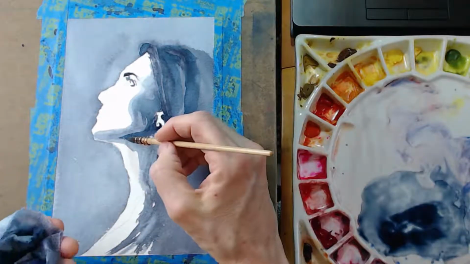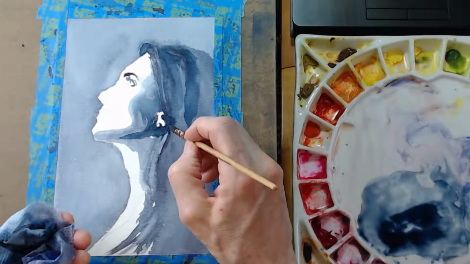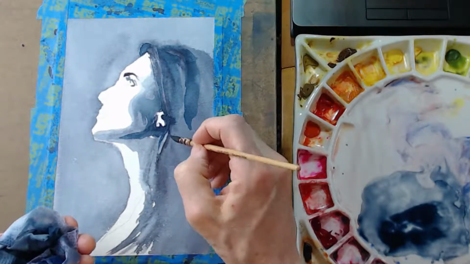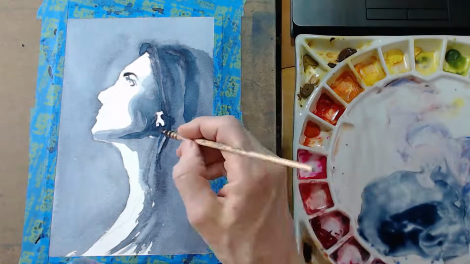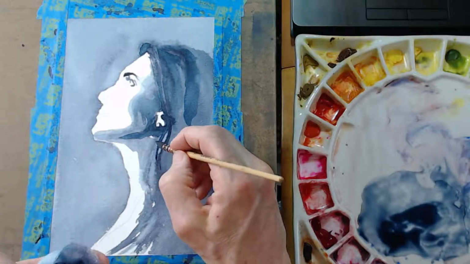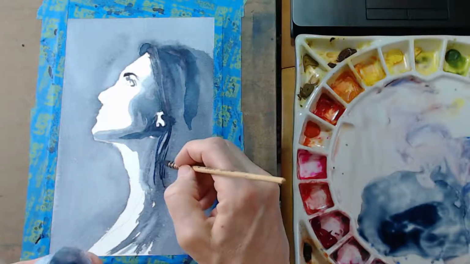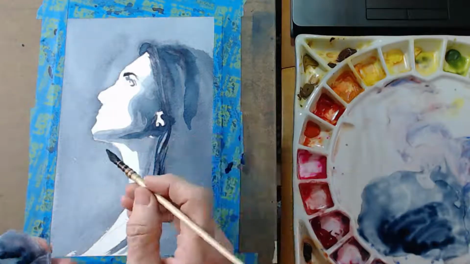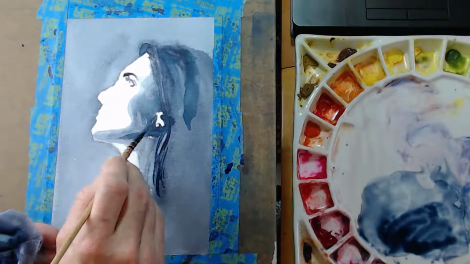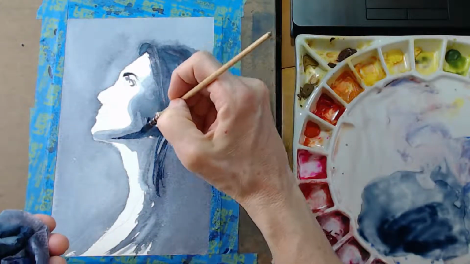So I'm really just building up the tone, the value from what I was doing before. I'm kind of coming back to some areas. And of course, because it's transparent, what I did before and some of the edges and different effects I got will still show through after this dries, but it'll have a nice glazing layering effect, which is, I think, always lovely. And again, emphasizing this jawline.